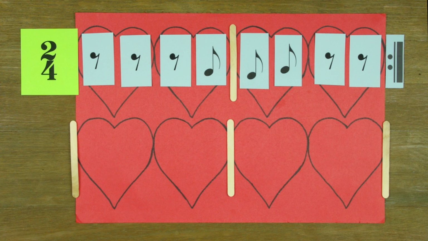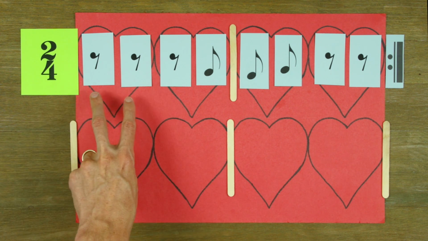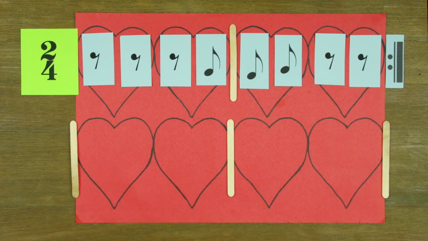Good job. Now, before we go on, is there another way we could have drawn this beat to make it still sound the same?